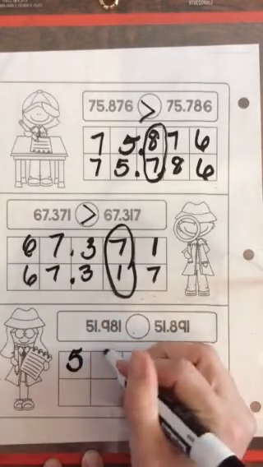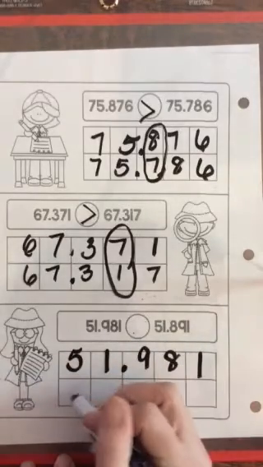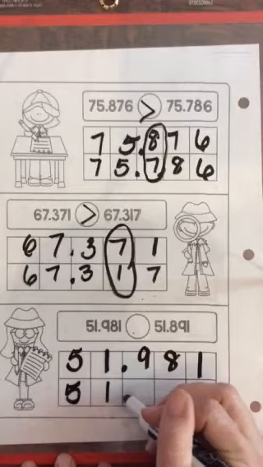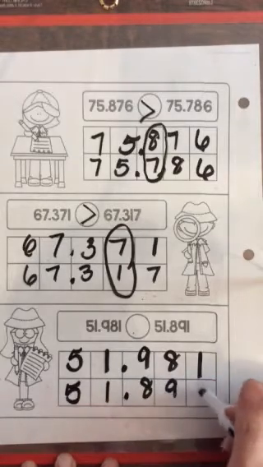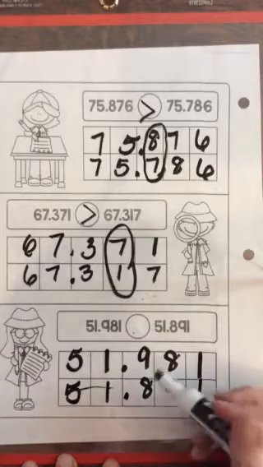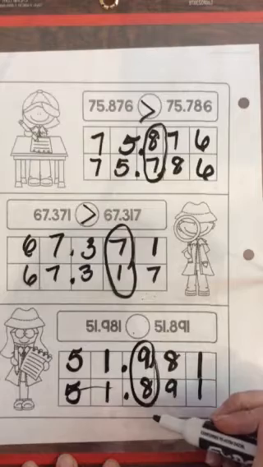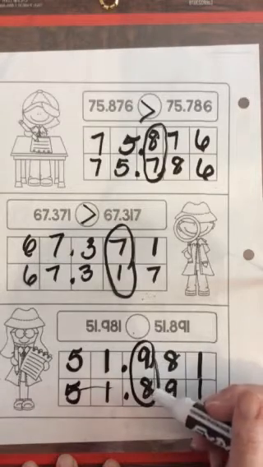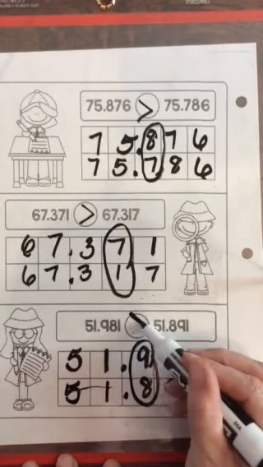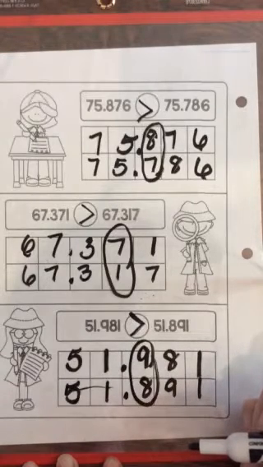And the last one, this time they differ in the tenths place. So looking at these two numbers, I notice that 9 is greater than 8. So keeping with our pattern, it is also greater than.